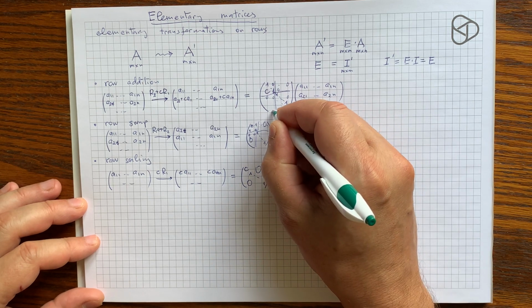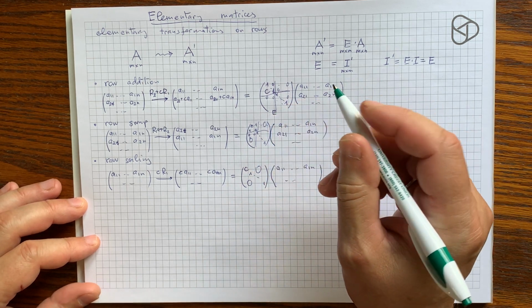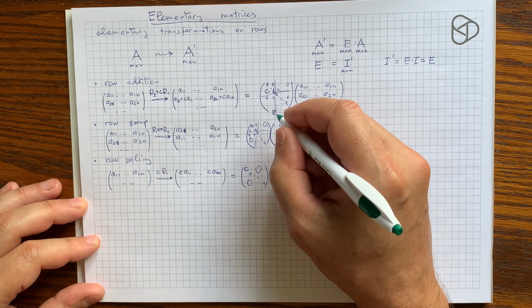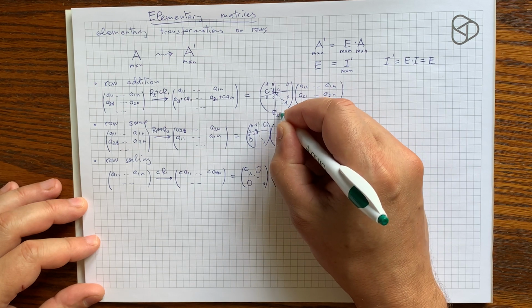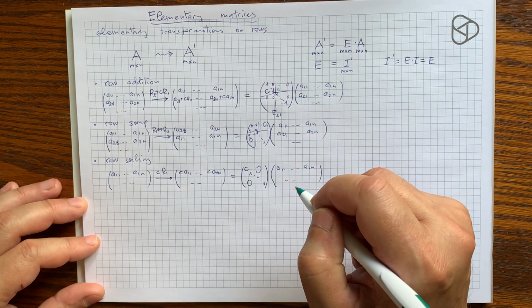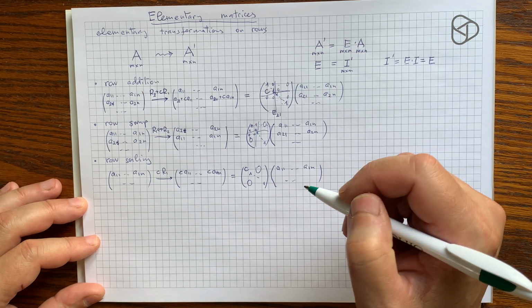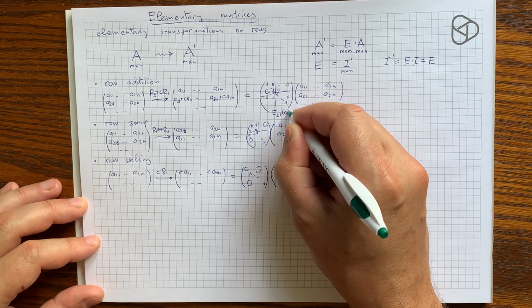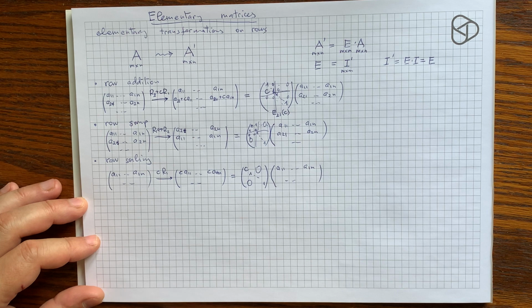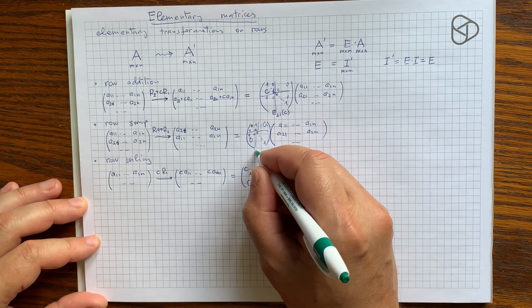The code, which allows us to write them quickly and compactly, will be the following. 2, 1 for the position of the non-diagonal entry, and then the entry itself. It's the elementary matrix of row addition.